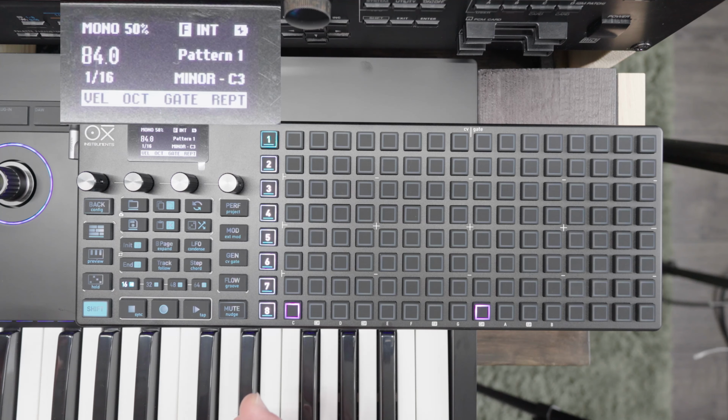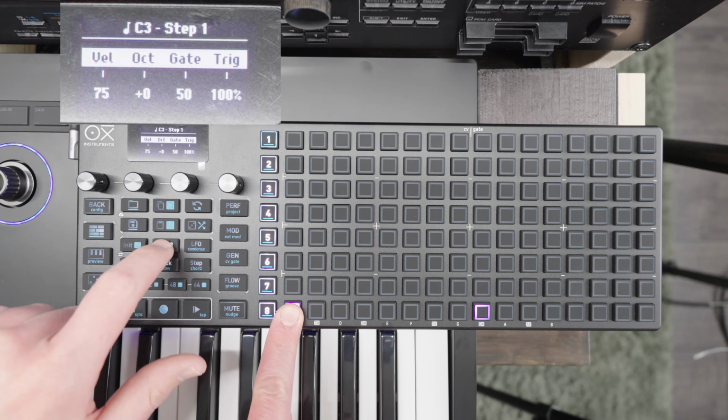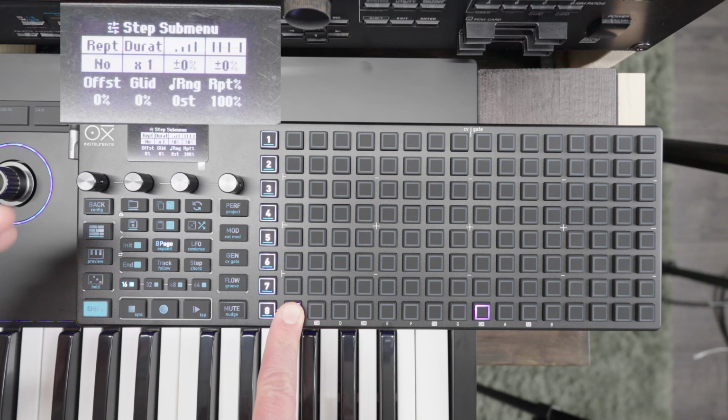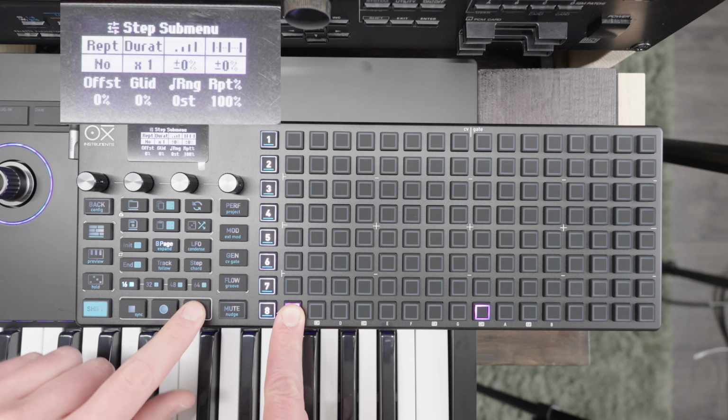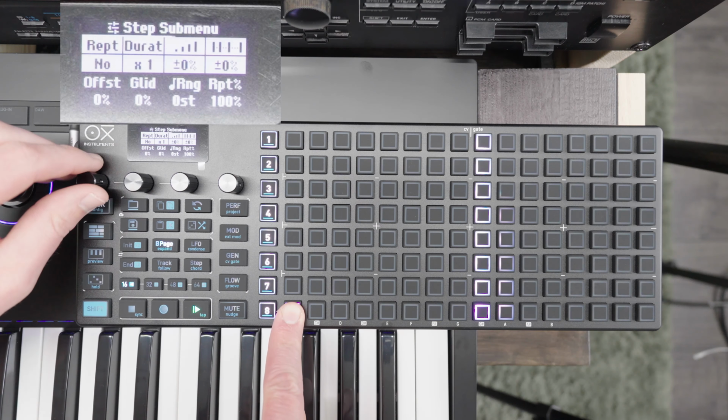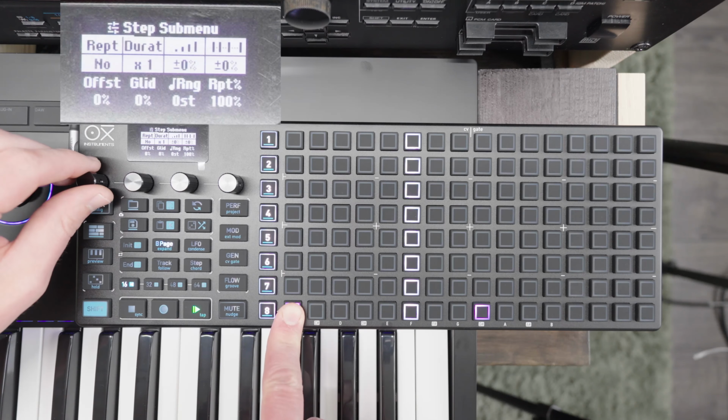Let's move on to the repetition engine. So to get to the repetition engine, you hold your step and press the page button here. You get the step submenu. Now here you have repetition. Just press play. There are no repetitions, so it'll just play once.